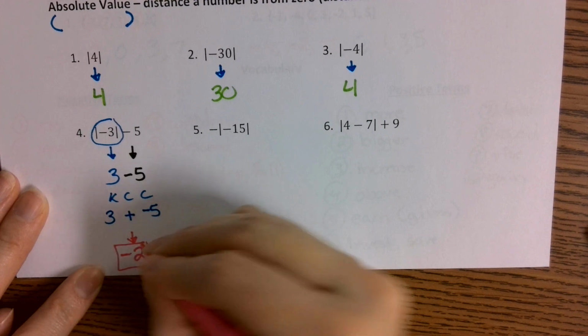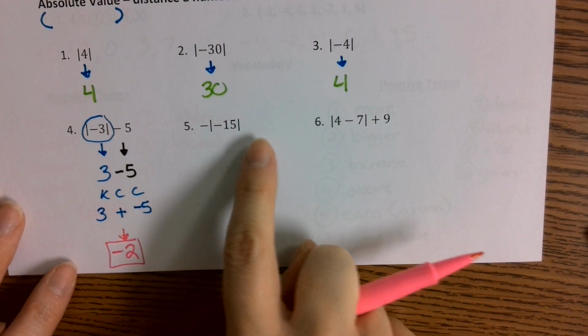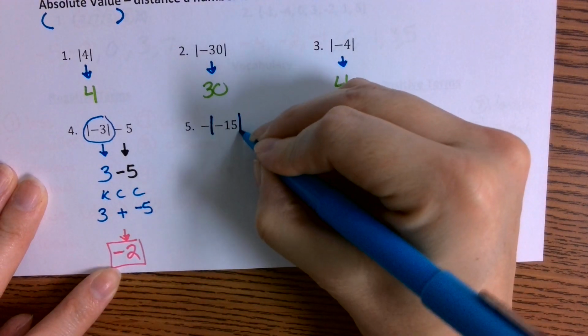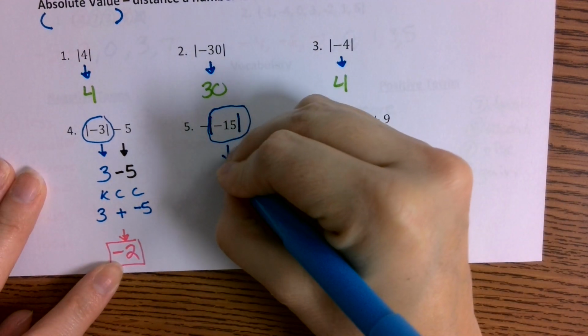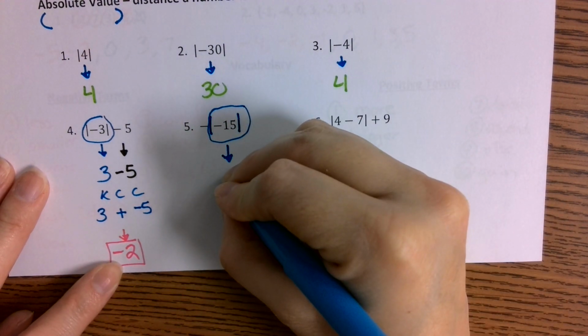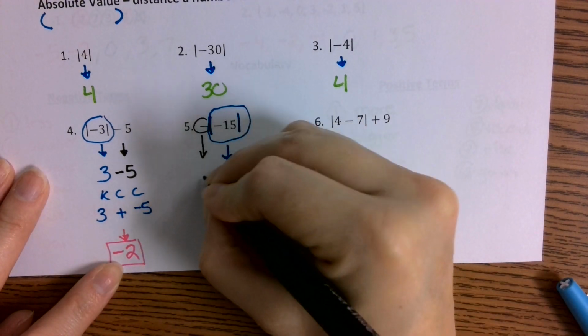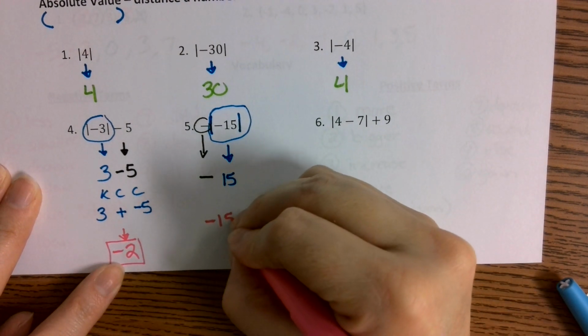Okay? All right, here we have negative of the absolute value of negative 15. So again, you got to do that absolute value portion first. You got to do this little portion first before you can do the negative. What's the absolute value of negative 15? 15. And then you've got that minus sign that's on the outside, so it comes out to a negative 15.